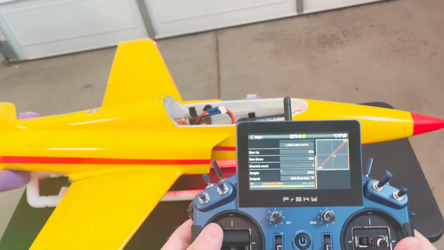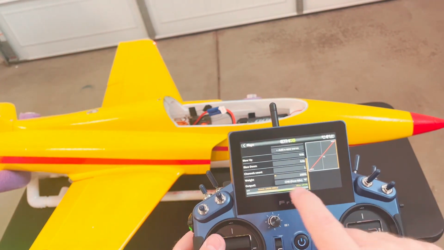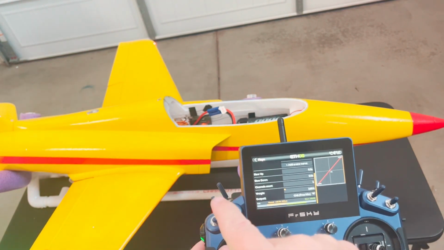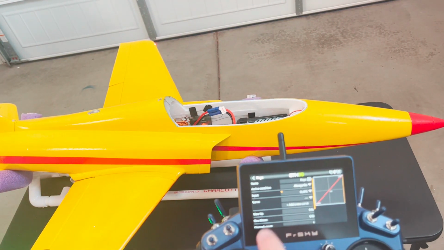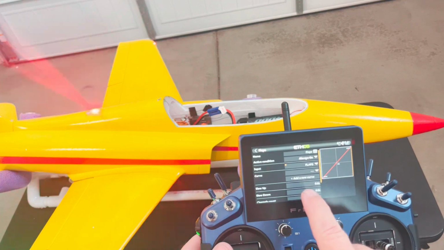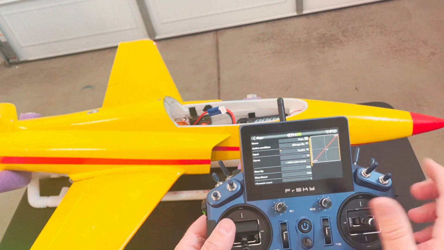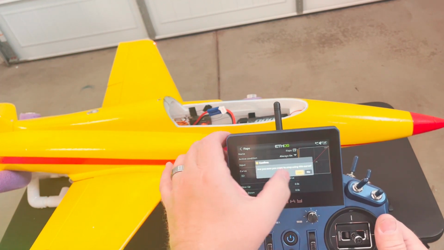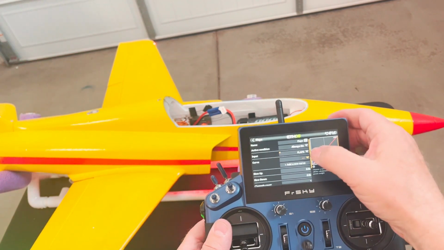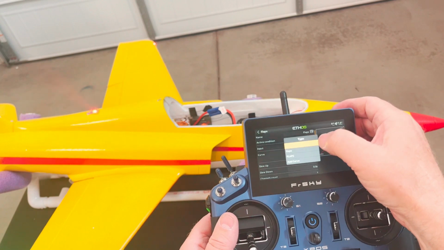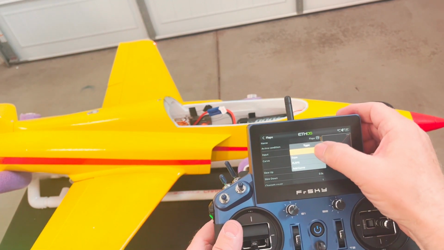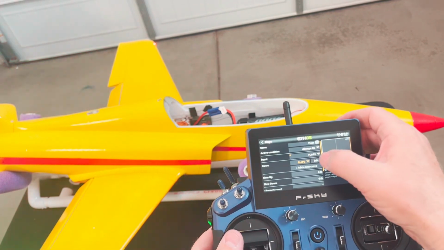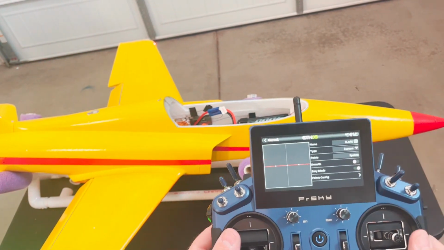Now if I want to adjust my throw, that's called creating a curve. I'm getting 100% transmission to the radio, and I want to adjust how much throw. That's the curve. You'll notice there's a selection here that says add new curve. I'm going to tap on add new curve. Whoops, I'm sorry, there's already a curve there. So we're going to hit this drop down menu and I'm going to call it flaps. That's my curve. Now I'm going to go in and edit it.